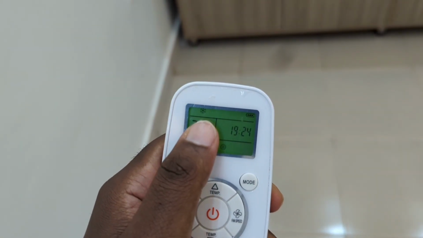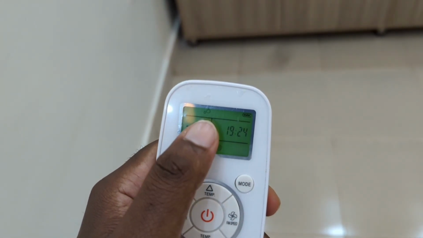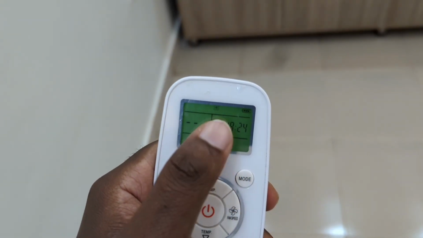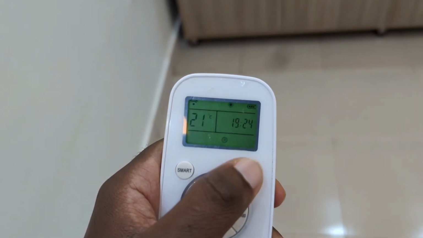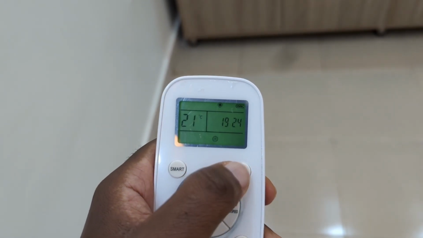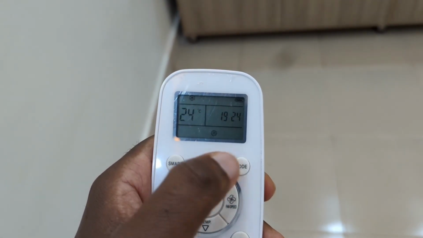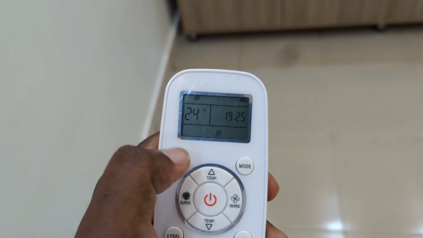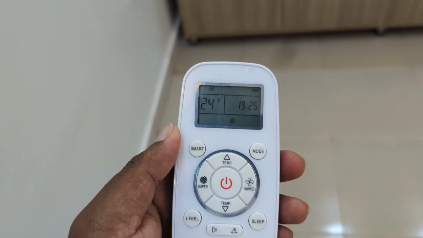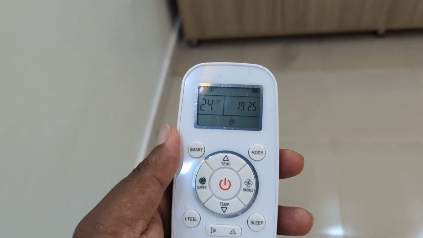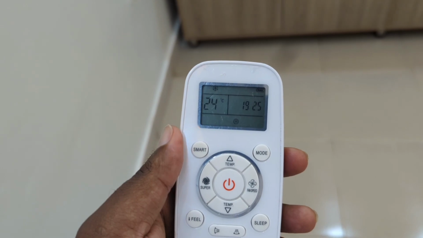So this one is the cooling mode. Press the mode button, go to the dry mode. Press the mode button again, go to the fan only mode. Press the mode button again, go to the heating mode. Okay, press the mode button, so you can use the mode button to switch between the different modes on the Hisense air conditioner. So that is how you change the modes on the Hisense air conditioner.